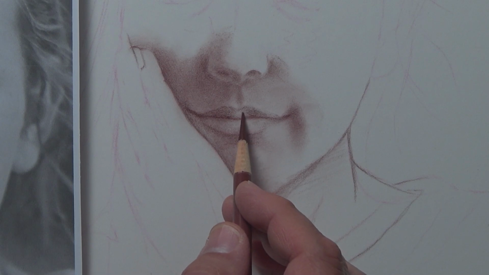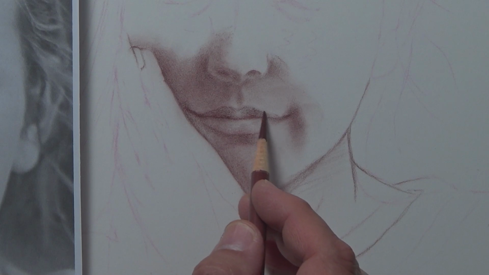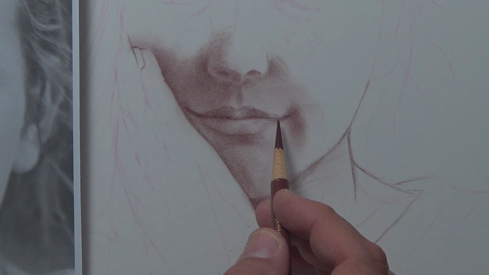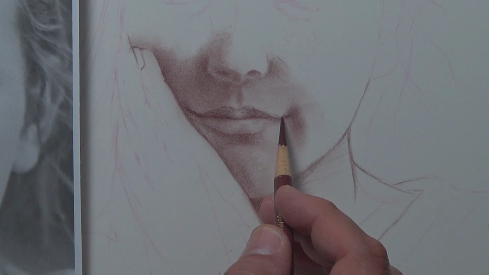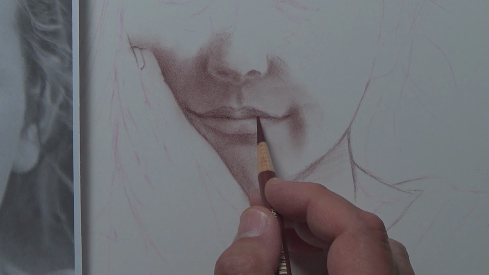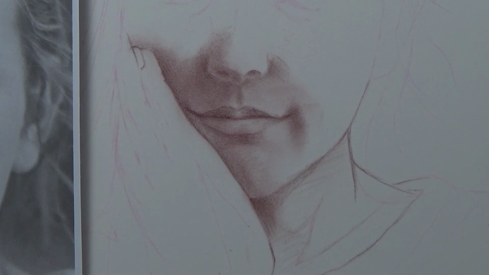That top edge I'm talking about, I don't need a line that represents the edge of the lips as we move into the rest of the mouth. But sometimes you'll want it for a little while just to remind yourself of where that edge happens to be. So that's what I'm doing there.